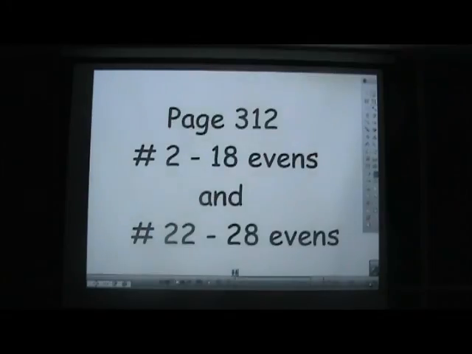All right, what I want you to practice and you can look at some things in your book. Just make sure you follow my format. So if you need to rewatch the video, you can do that at home or on the little netbooks. But on page 312, you're going to do 2 through 18, the evens, and then also the section 22 through 28, also do the evens there.